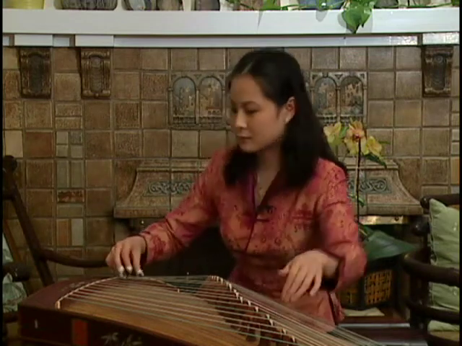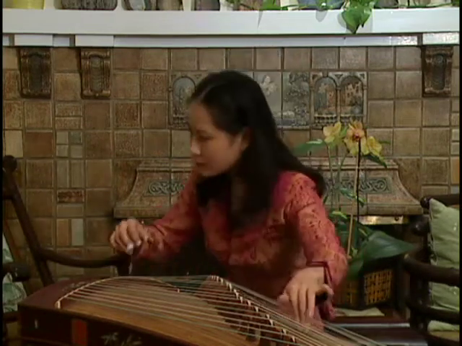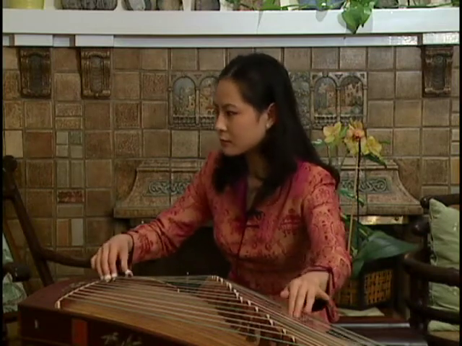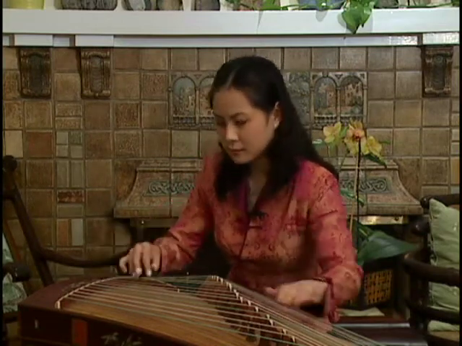The next piece that I'm going to share is called High Mountain Flowing Stream. Now there's a lot of different versions of this piece with the same name because it comes from different areas of China. The area that I'm going to share with you now is Shandong province. This piece really shares and shows the specific gu-zheng style for that region in China.